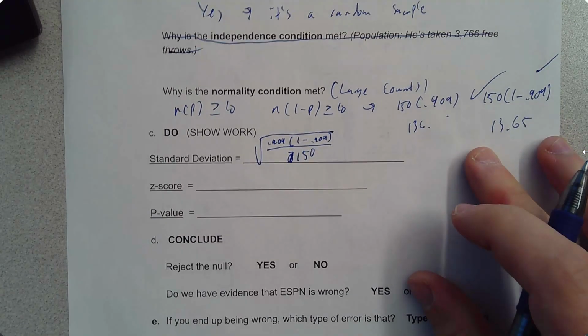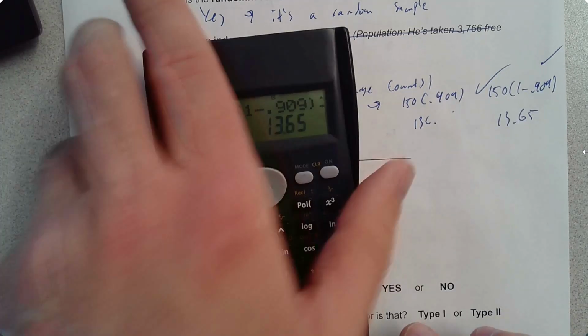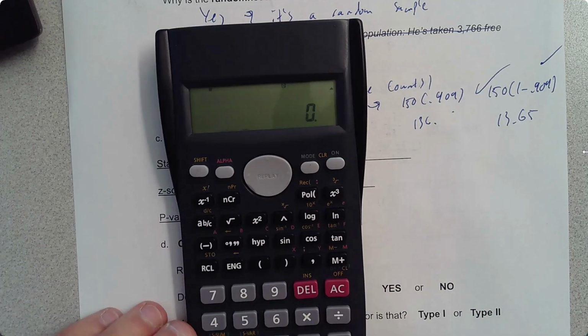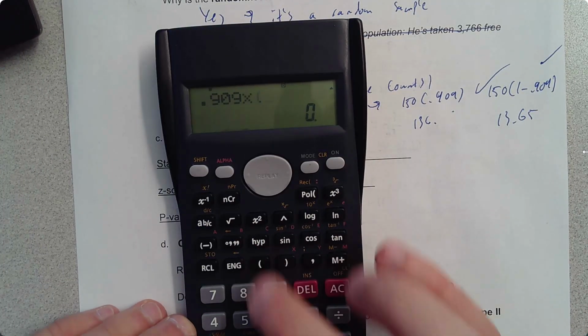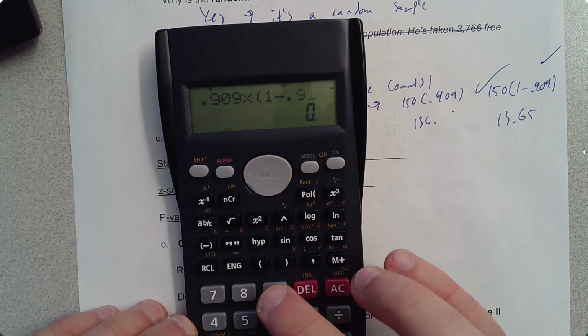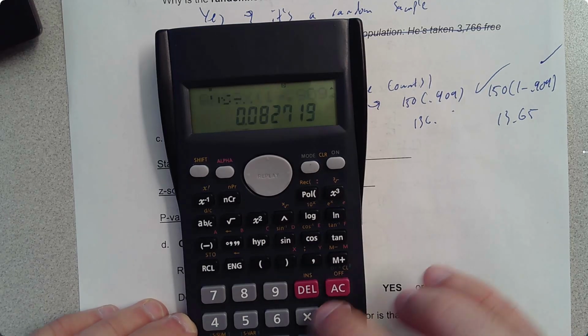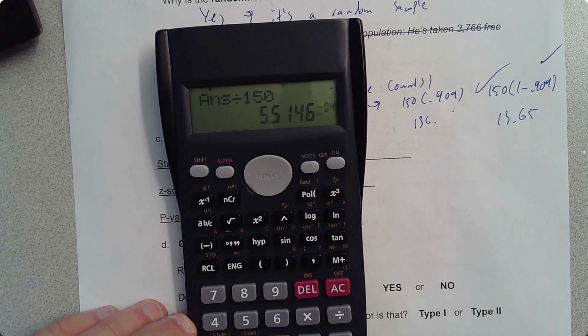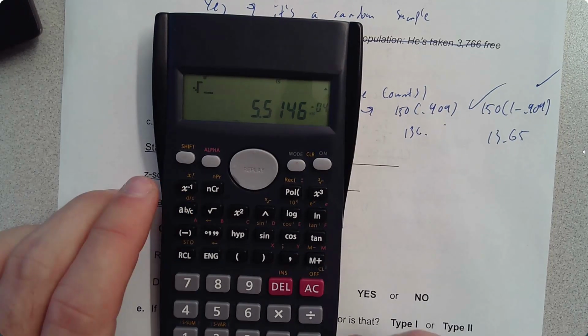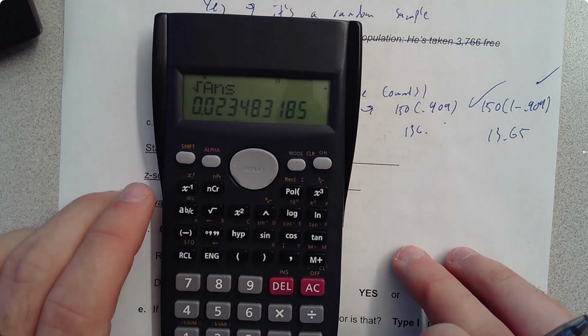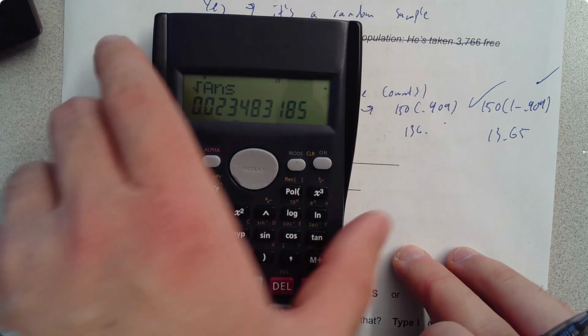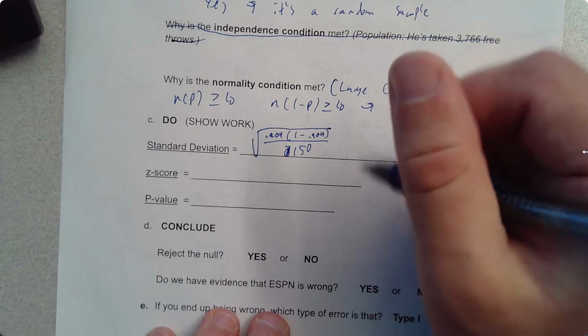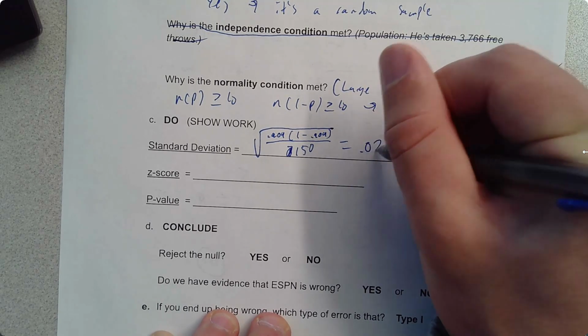Okay, put it on the calculator. So again, we do 0.909 times parentheses 1 minus 0.909, close it, enter, divide by 150, enter, and then square root that, and we get 0.023. 0.023 is my standard deviation.